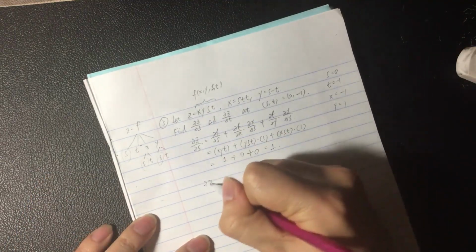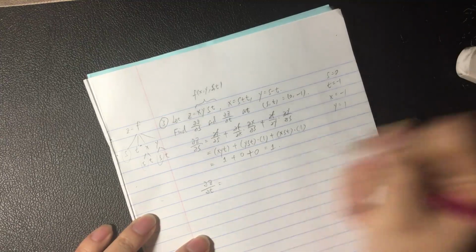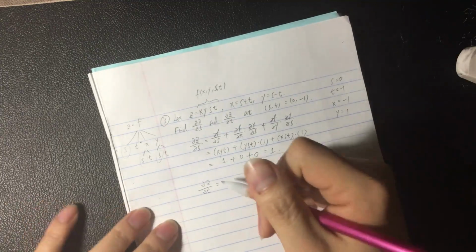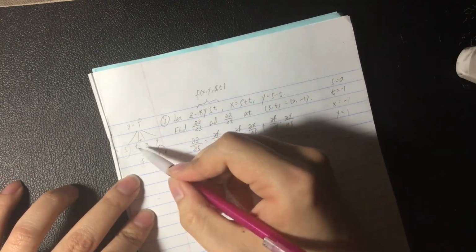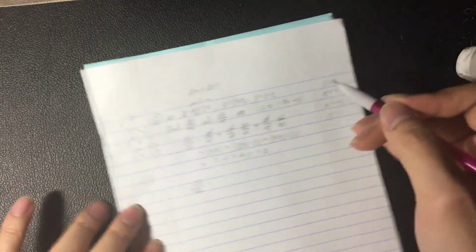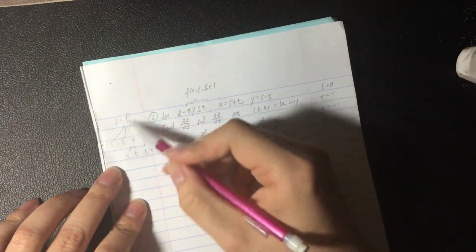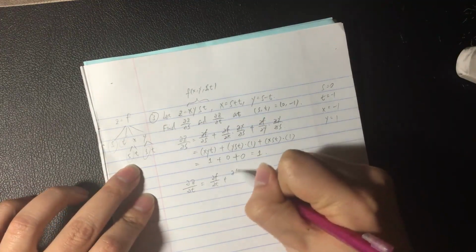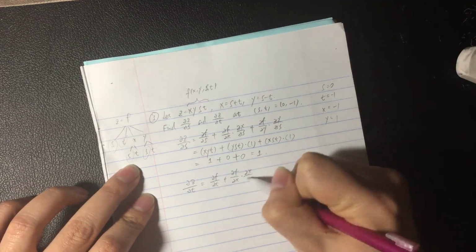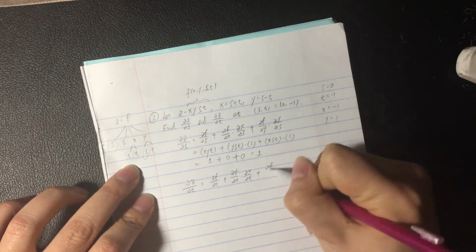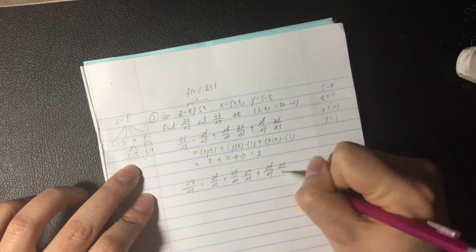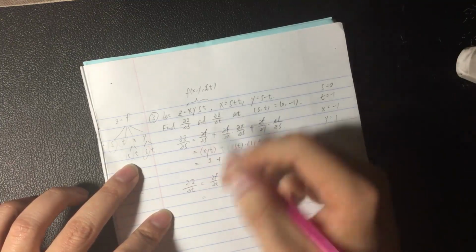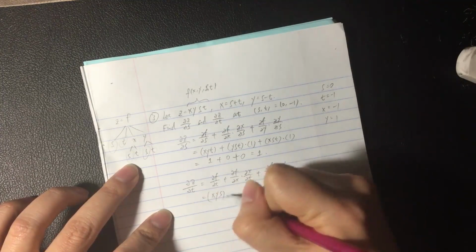Next, ∂z/∂t. There are 3 branches of t, so take the partial derivative for each branch: ∂f/∂t plus ∂f/∂x times ∂x/∂t plus ∂f/∂y times ∂y/∂t. Take the partial derivative with respect to t: I have x, y, s.